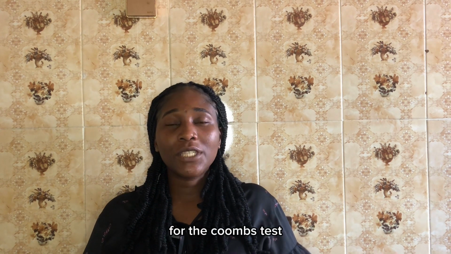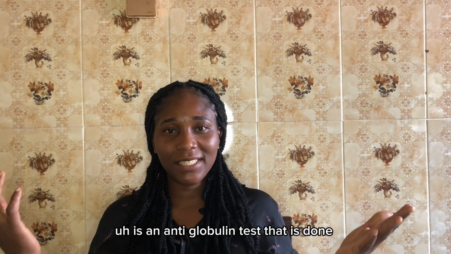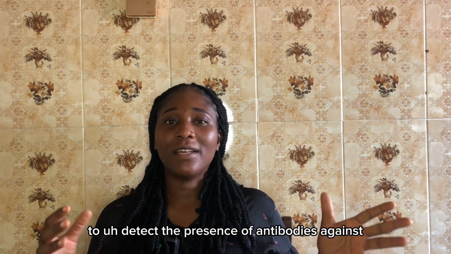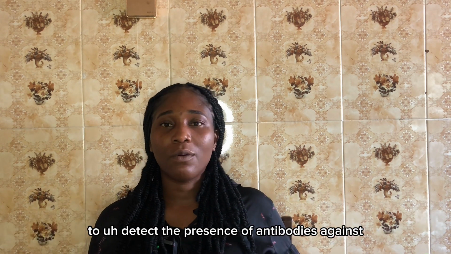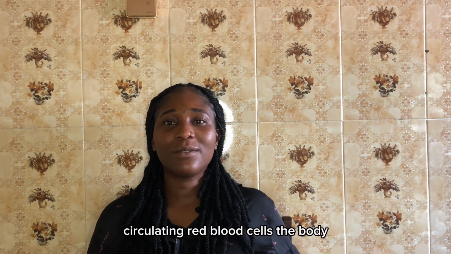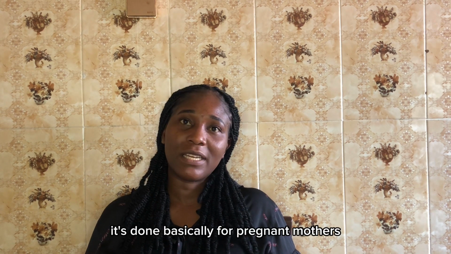For the Coombs test, Coombs is an antiglobulin test that is done to detect the presence of antibodies against circulating red blood cells in the body, which then induces hemolysis. Do you get? It's done basically for pregnant mothers.